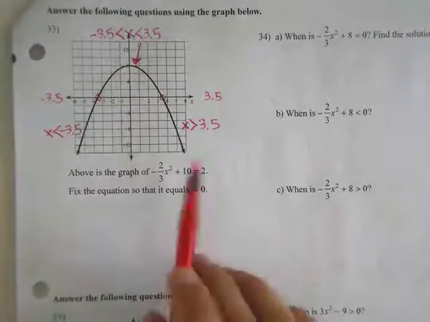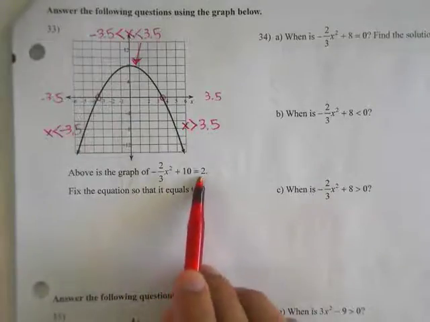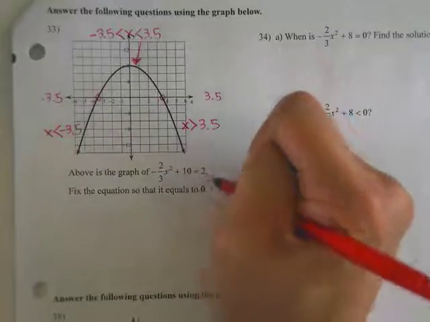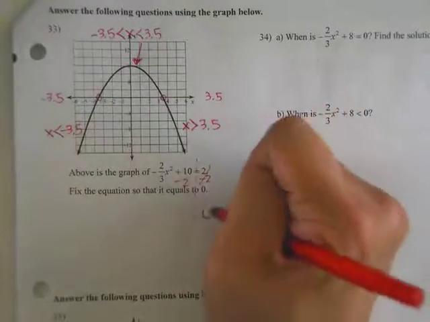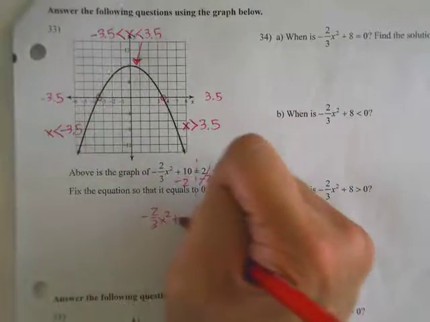Above is the graph of this equation. Fix the equation so that it equals 0. Let's do the opposite of positive 2, which is minus 2. We're going to minus 2 on both sides. 0 is equal to negative 2/3 x squared plus 8.